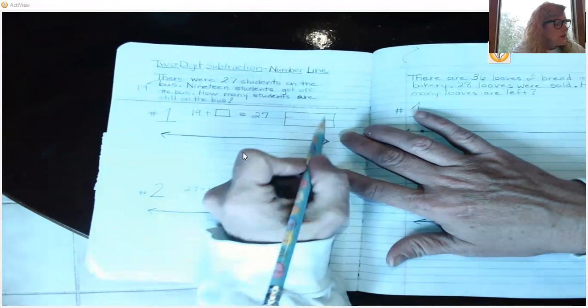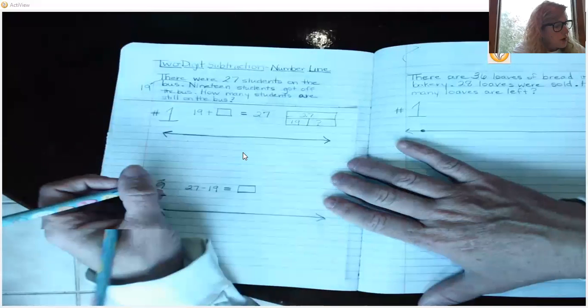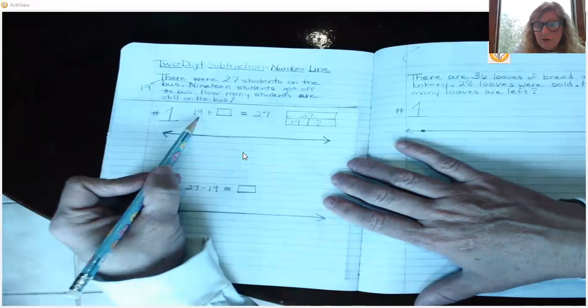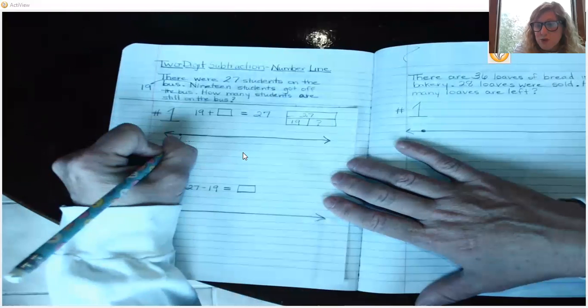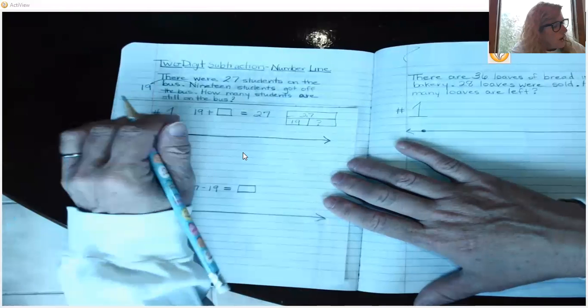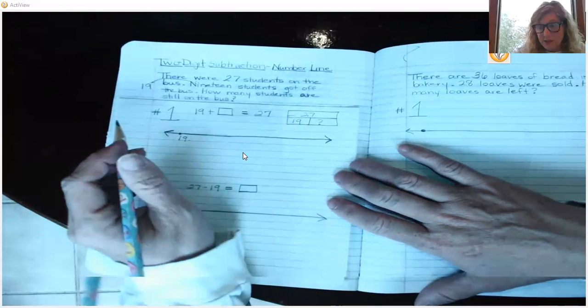Now on this first number line, we are counting on. So if we're counting on, we are going to start with the lower number, the part, which is 19. And if you need to pause the video at any time, please do so to make sure you understand what's going on and that you have everything written down. Okay, so we're going to start at 19. And a good rule of thumb when you're doing number lines is to go to the next number that ends in a 5 or a 0.